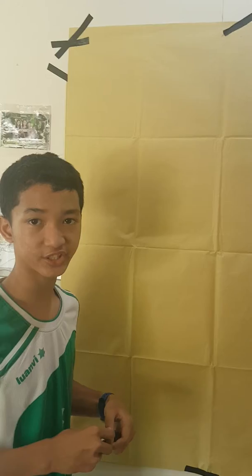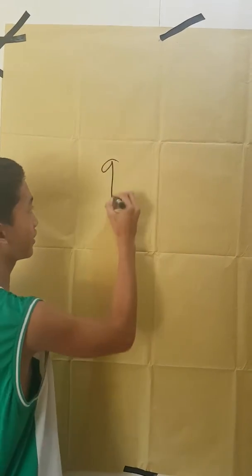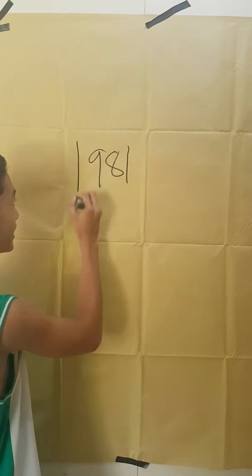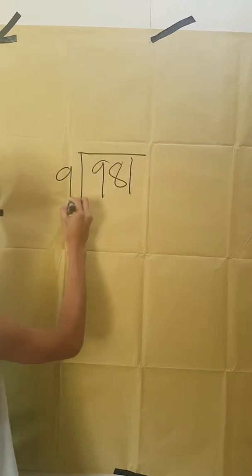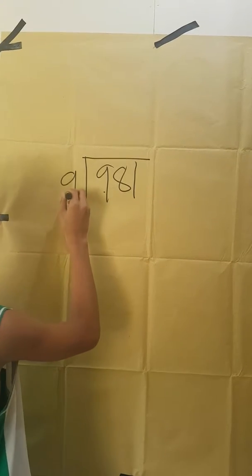Today, I'm going to teach you how to divide a 3-digit number by a 1-digit number. Let's give you an example: 981 divided by 9. First, you have to divide 9 by 9.